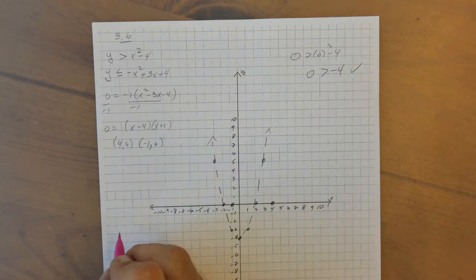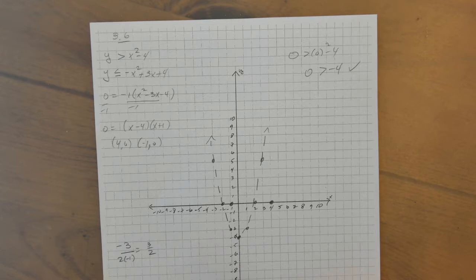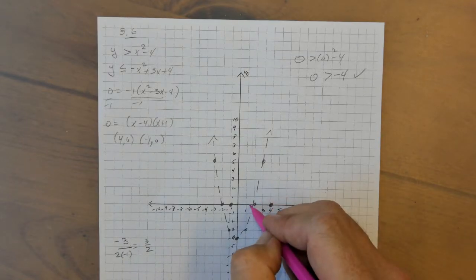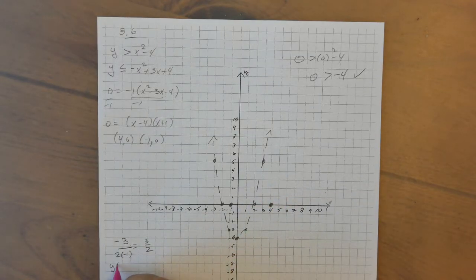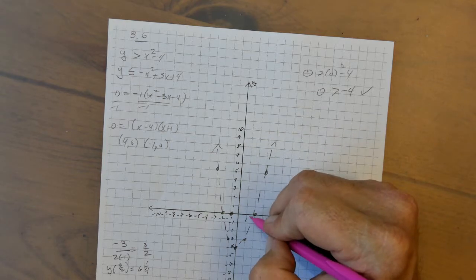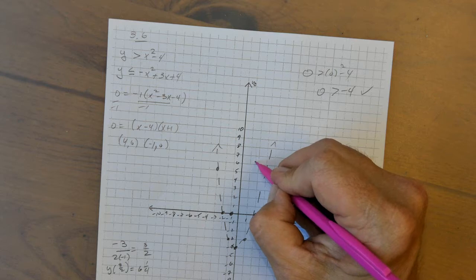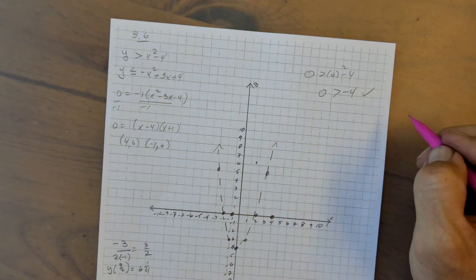All right, we want to find the vertex. So again, I'm going to go negative b over 2a. So I have negative 3 over 2 times negative 1. So negative 3 divided by negative 2, that's 3 halves. So 1 1/2. And when I plug it back into the equation, we end up with 6 1/4. So not easy to graph, but we'll get it done. So here's 3 halves. Here's a little bit more than that, 6 1/4.